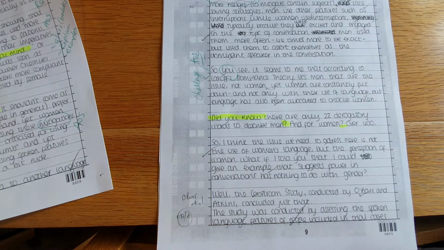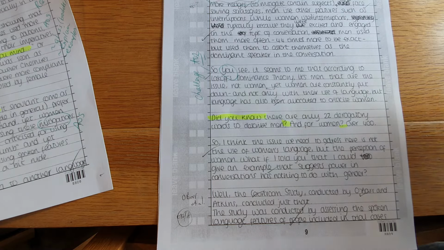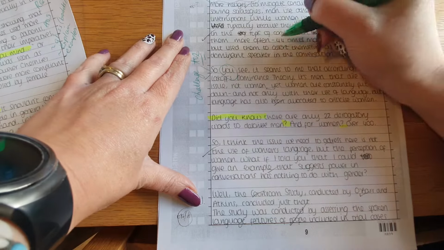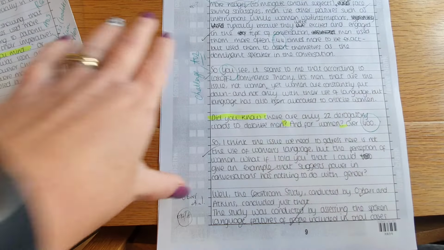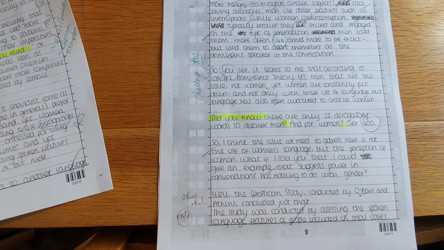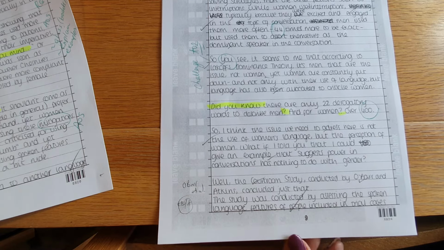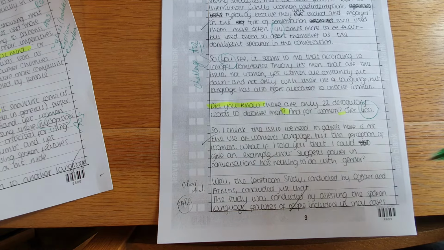There are only 27 derogatory words to describe men, and for women, over 400. See how she uses quite a lot of these statistics, but she does it in quite an accessible way. You know, you're not overfacing your audience with loads of stats, you're using them for effect. So I think the issue we need to address, notice how she aligns herself with the audience, is not the use of women's language, but the perception of women.